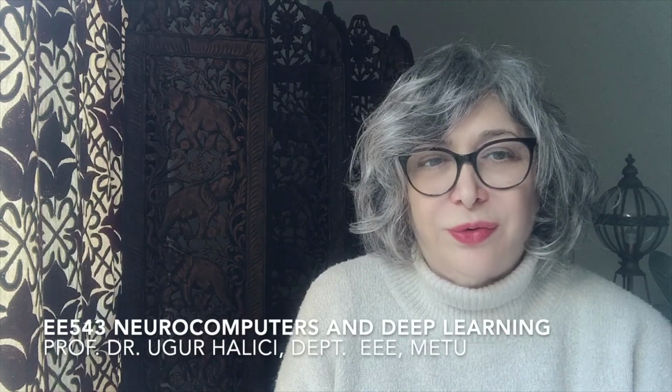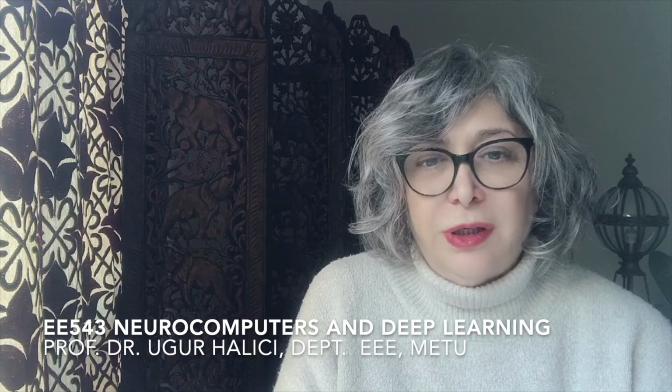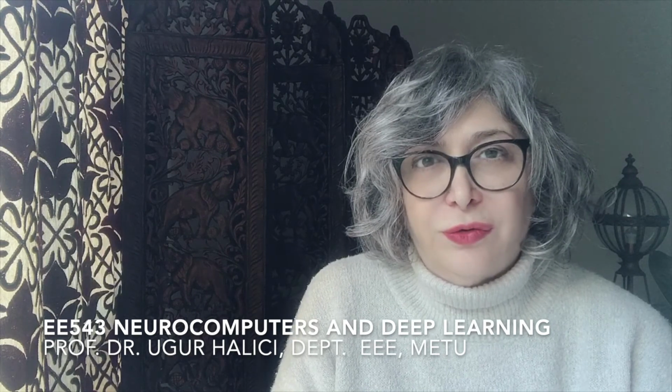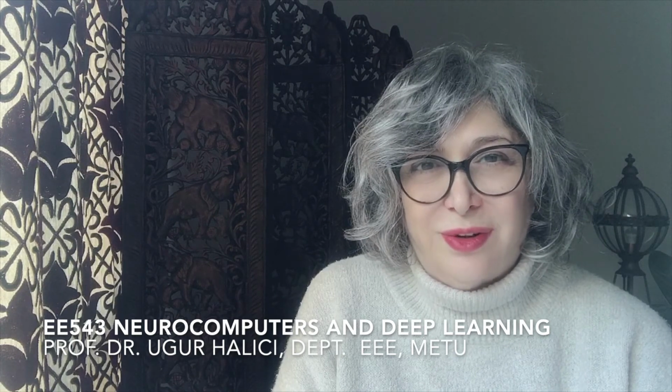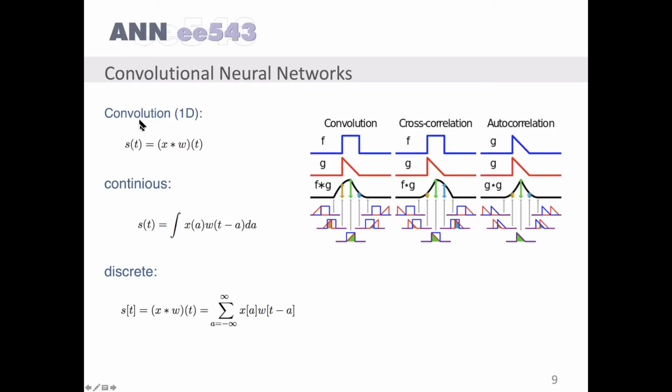In this part of the Neurocomputers and Deep Learning course related to deep learning, you will learn details of convolution and pooling layers in convolutional neural networks. Let's consider the definition of convolution first in one dimension, and then we will consider convolution in the two-dimensional space.